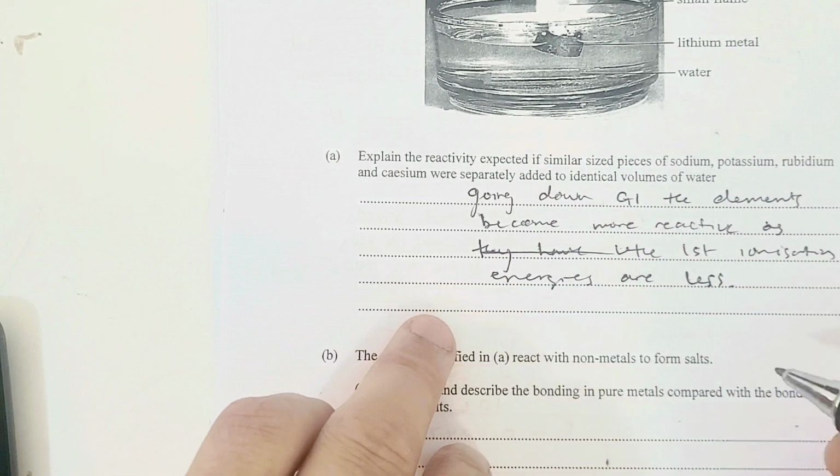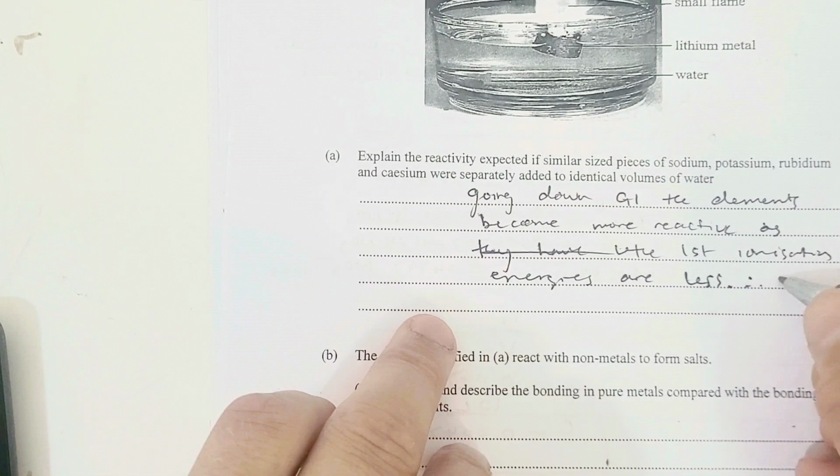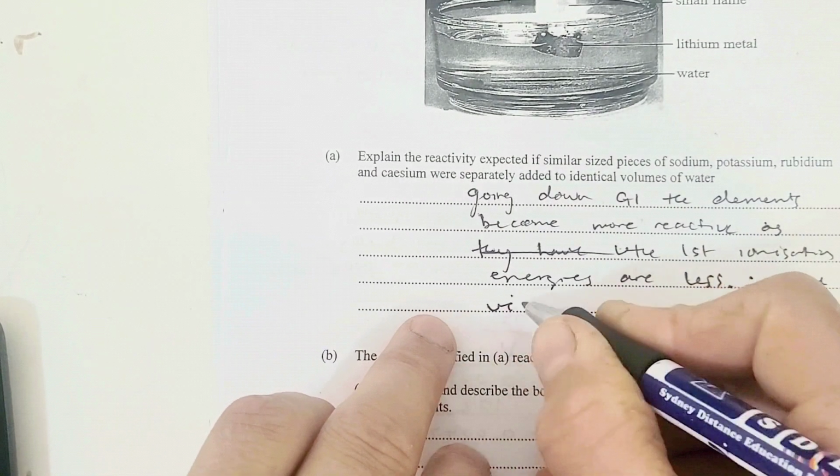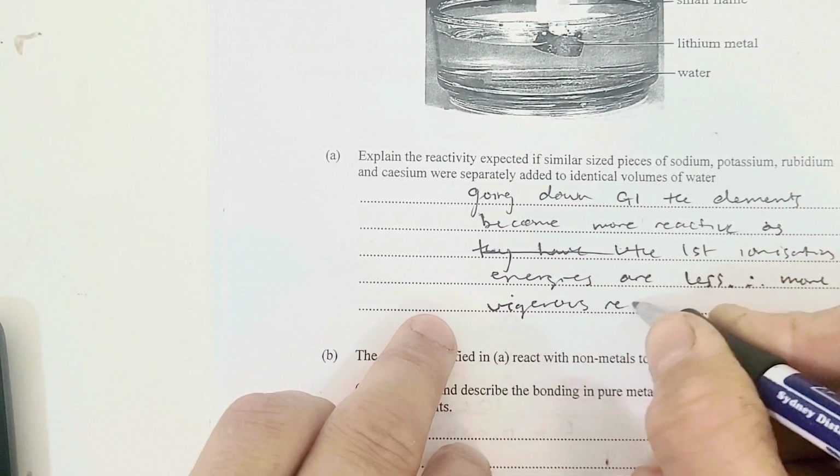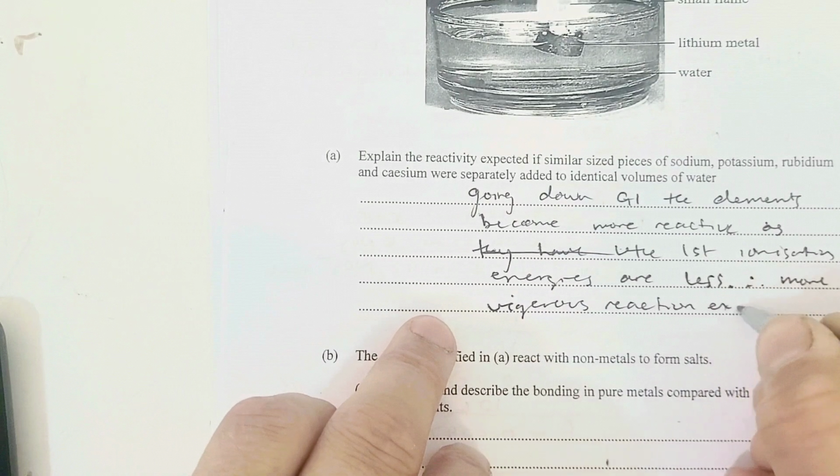More active, therefore more vigorous reaction expected.